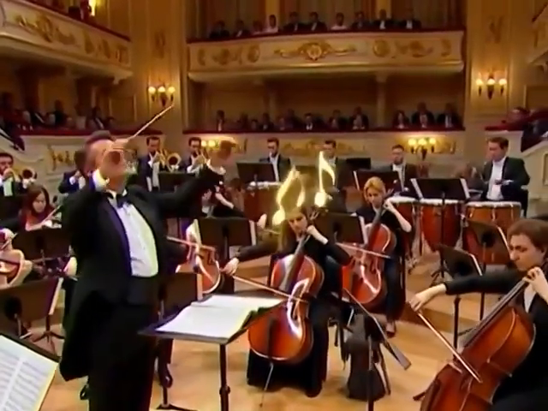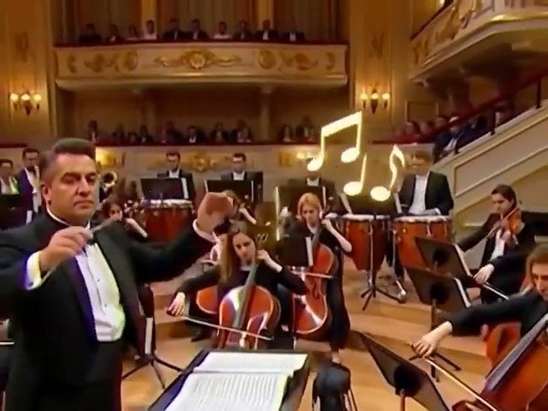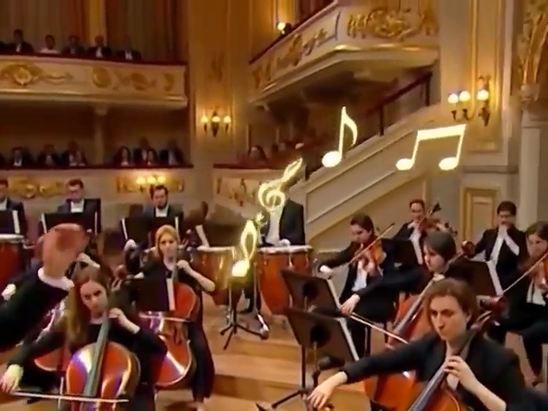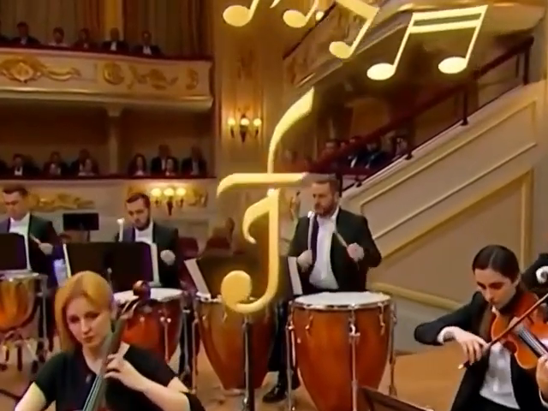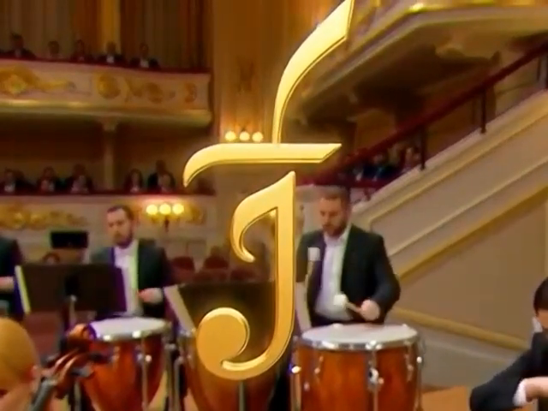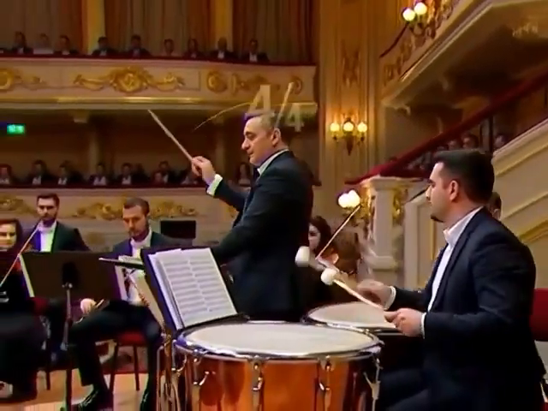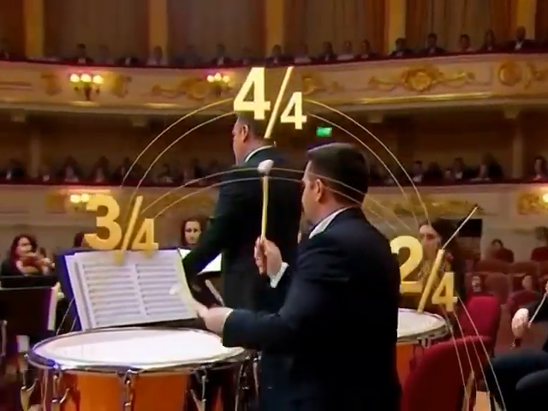Time signatures are an important part of musical notation, and they indicate the rhythm and meter of the music. Time signatures are usually indicated by a fraction, with the top number indicating the number of beats in a measure, and the bottom number indicating the type of note that gets the beat.